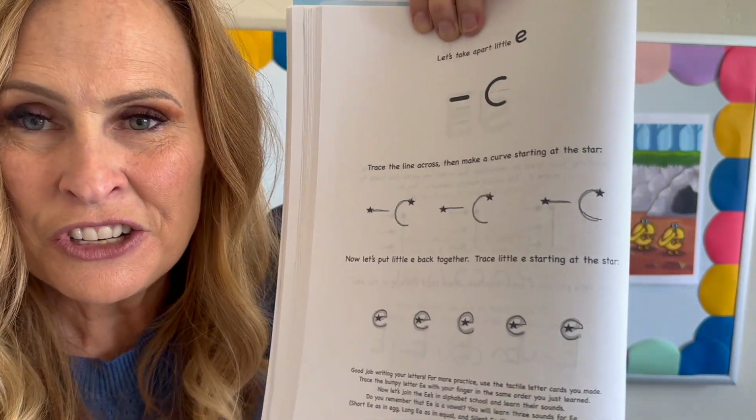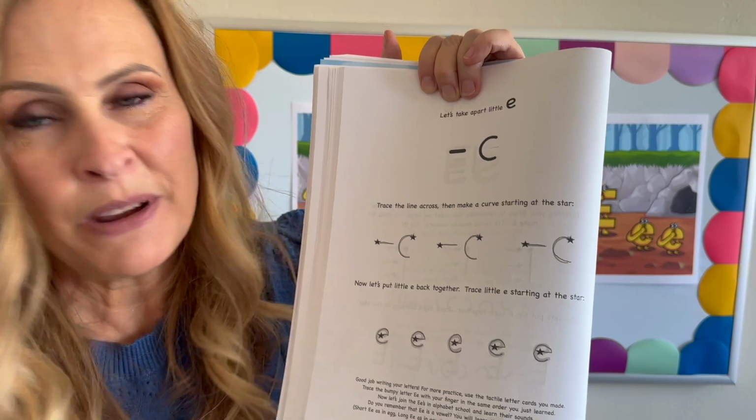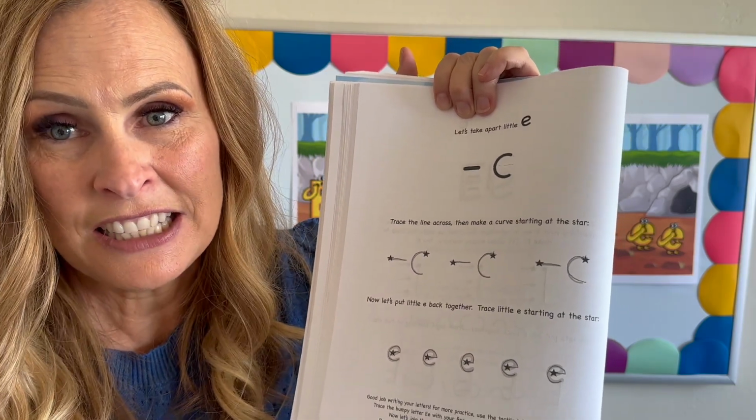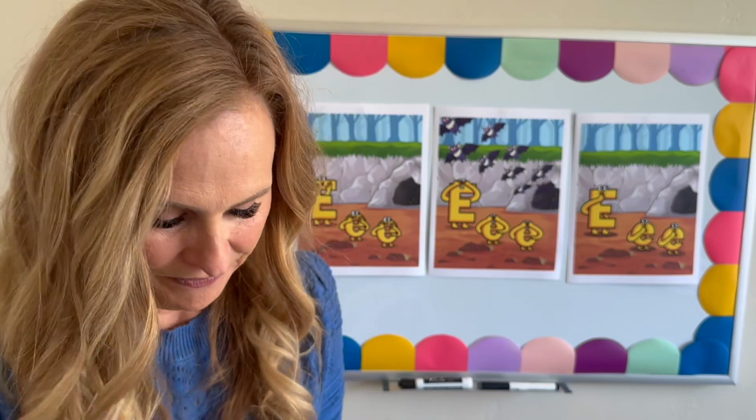Now it's your turn to try. I know curves can be hard, but you can do it. You've been practicing since you did letter C. So pause the video and give it a try.